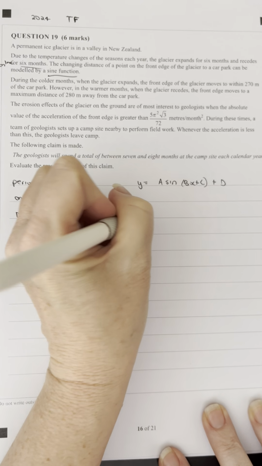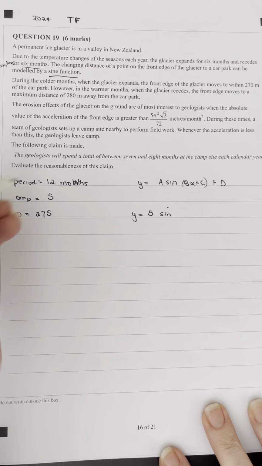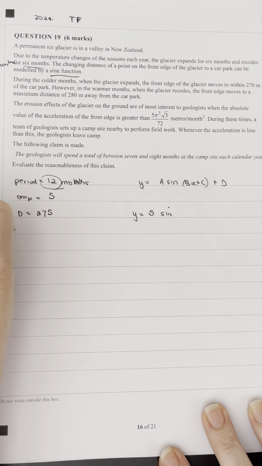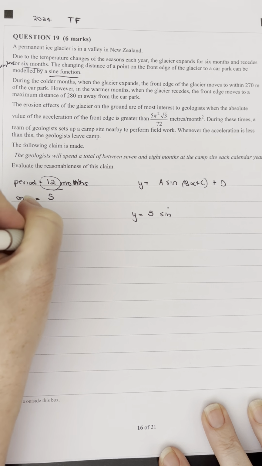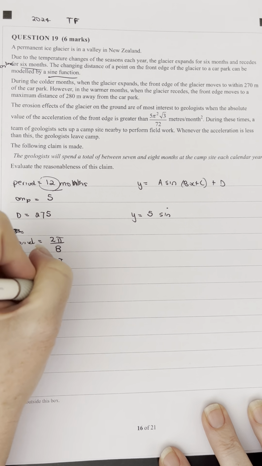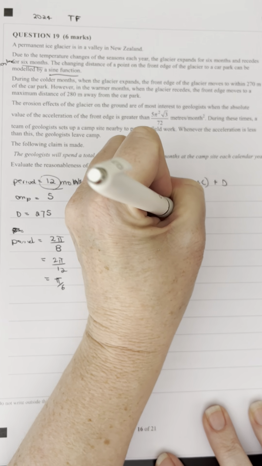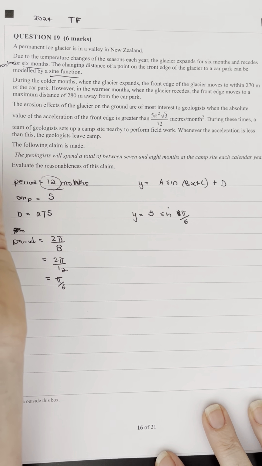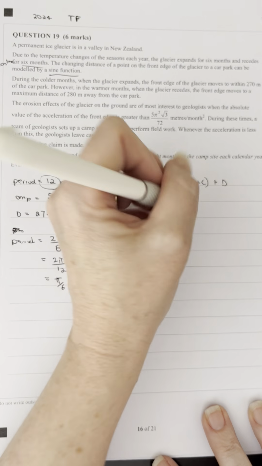So we can then write y is equal to 5 sine of, and we need to get our b. If our period is 12 months, our period is equal to 2 pi on b. So that means we've got 2 pi on 12, which is the same as pi on 6. So then we can write 5 sine of pi on 6. We don't have a phase shift given to us, no information regarding that, so we're just assuming it's from 0. And then we have the plus 275 on the end. So we've got our equation that we need to work with.